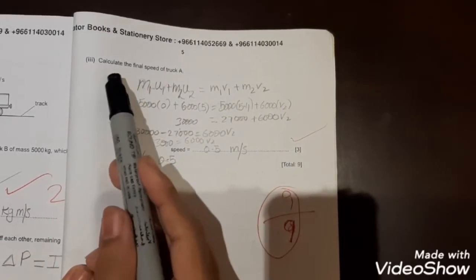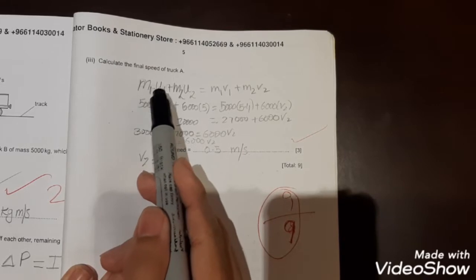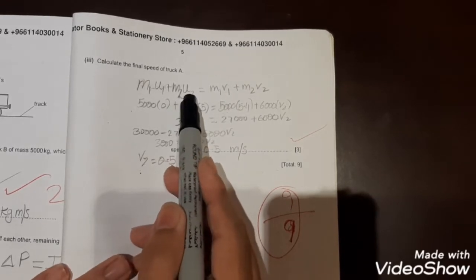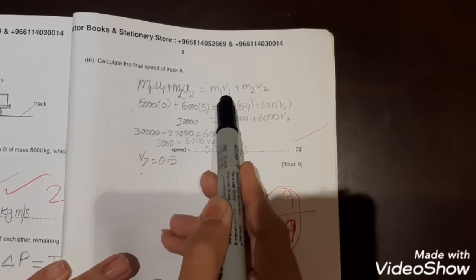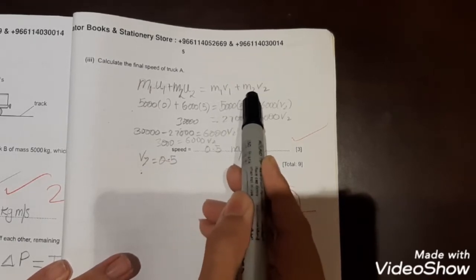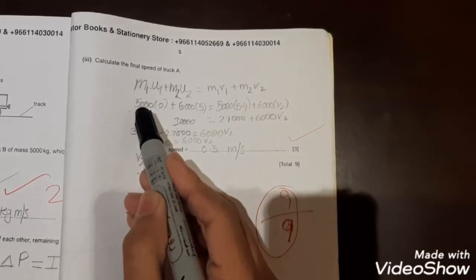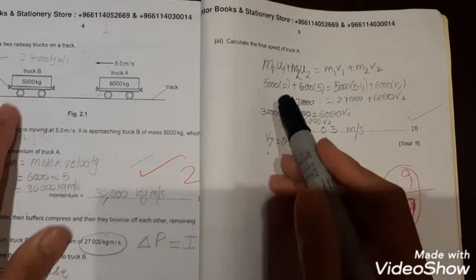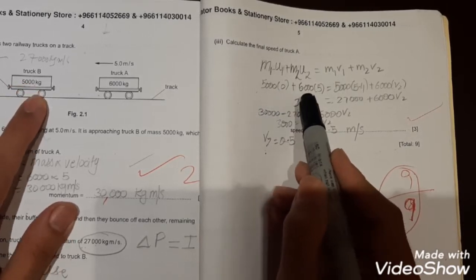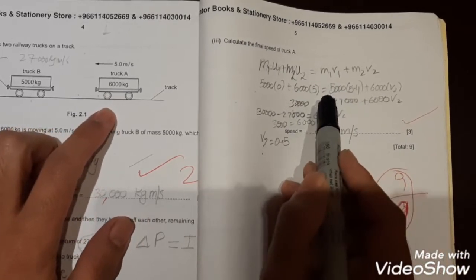Question 2, part B, part 3 states: calculate the final speed of truck A. So first, M1U1, which is the starting mass multiplied by the starting velocity of truck B, plus M2U2, which is the starting mass and starting velocity of truck A, is equal to M1V1, which is the end mass and end velocity of truck B, plus M2V2, which is the end mass and end velocity of truck A. Over here, starting off for truck B, we have 5,000 kg multiplied by zero velocity because truck B was stationary, plus 6,000 kg multiplied by 5 meters per second for truck A, is equal to 5,000 multiplied by 5.4.